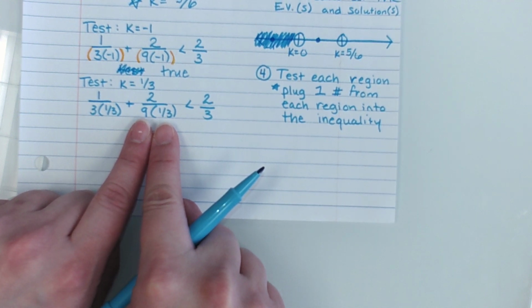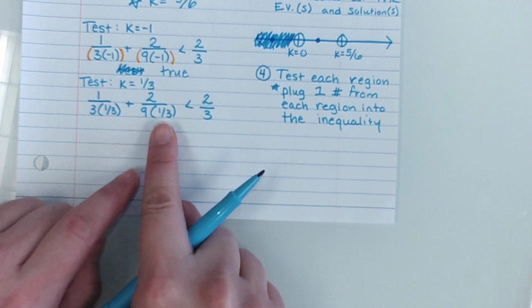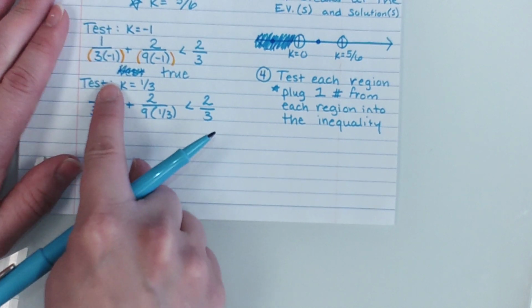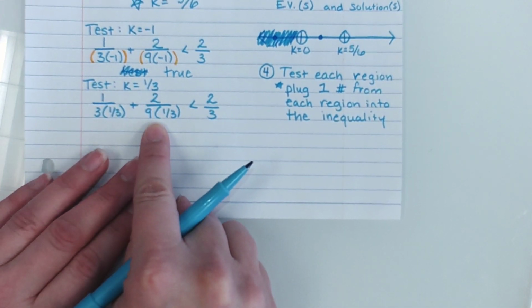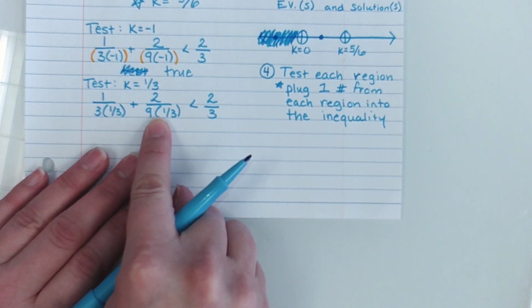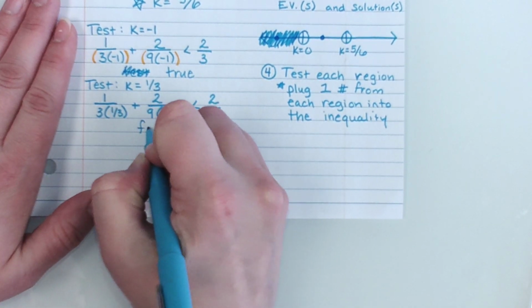Plugging in 1/2 will work just as well. I like this because I recognize that turns to 1, and 1 divided by 1 is 1. That turns to 3, so that's 2/3. 1 plus 2/3, is that smaller than 2/3? No. This is false.